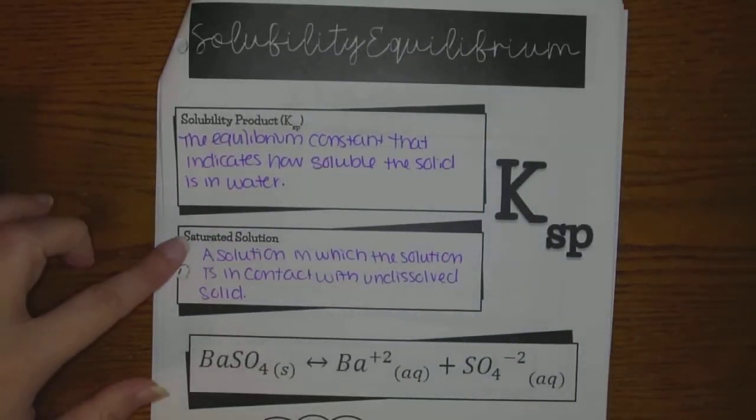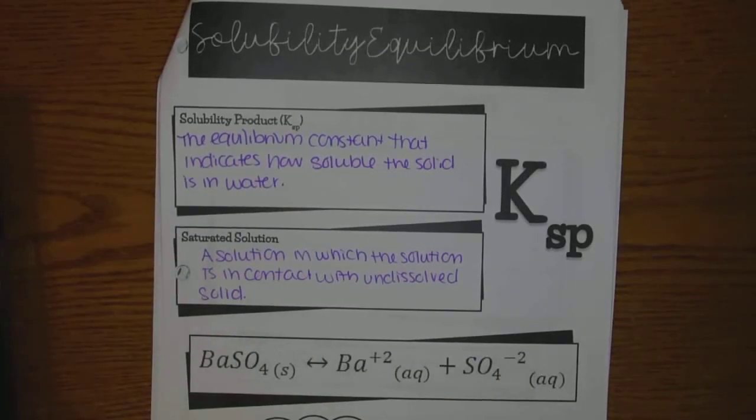So essentially when we have a saturated solution, if I add any more solid to it, any more of our precipitate, or I cause more precipitate to come out, it's going to drop out of solution as a solid from there on out. I cannot add any more. I cannot add any less.